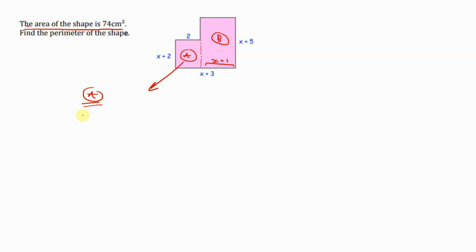So the area of A is going to be x plus 2 all times by 2, which is 2x plus 4. The area of B is going to be x plus 1 times by x plus 5. We're going to get x squared plus 6x plus 5 at the end of that.